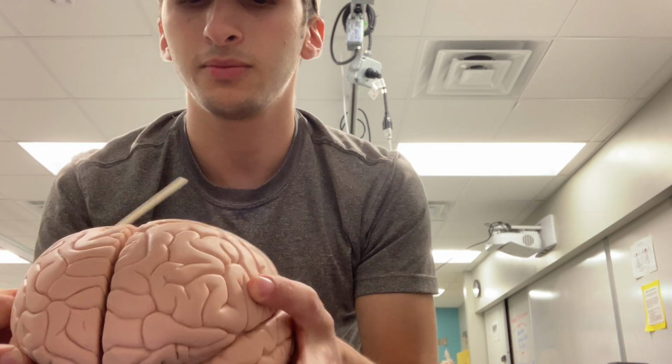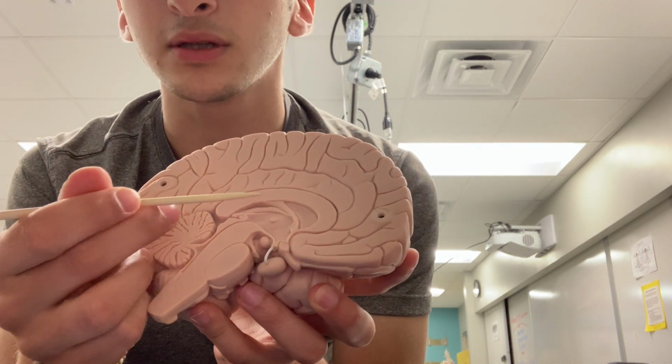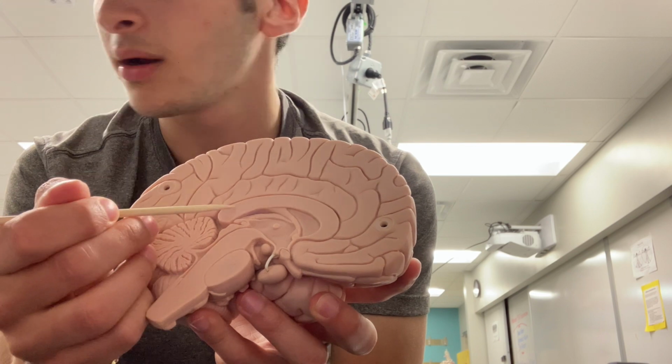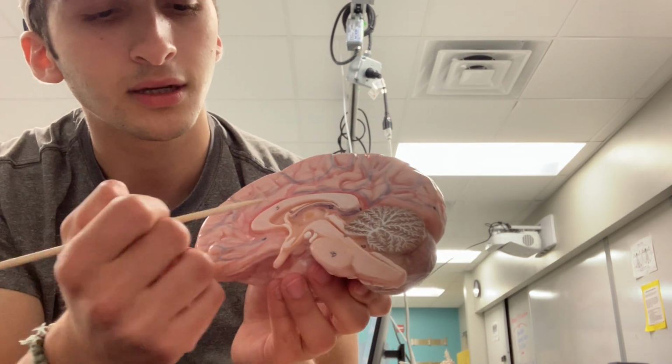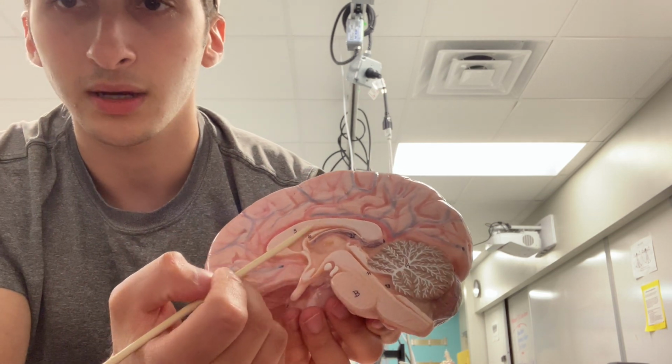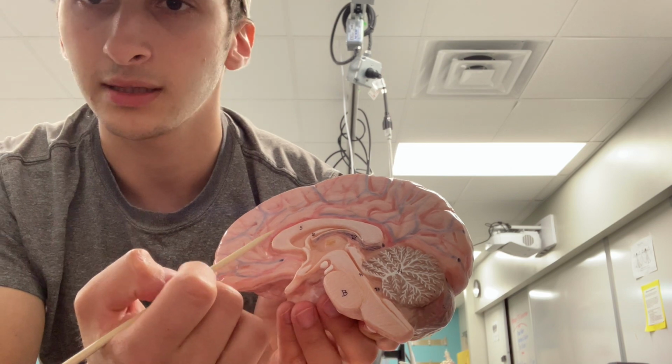If you open up the brain here, you'll see that this is the corpus callosum along here. There's another brain I have here. You can see here, this is also the corpus callosum. So it's a bundle of myelinated neurons.